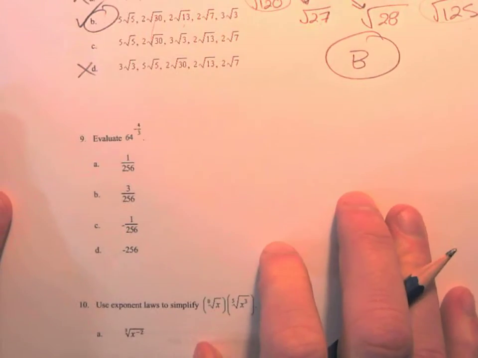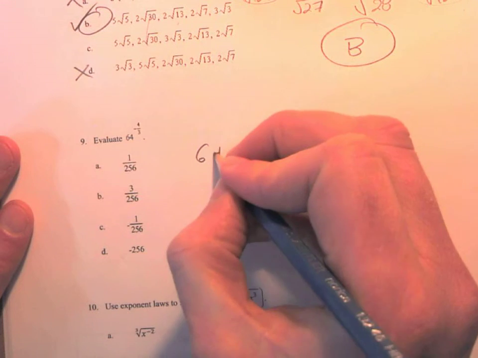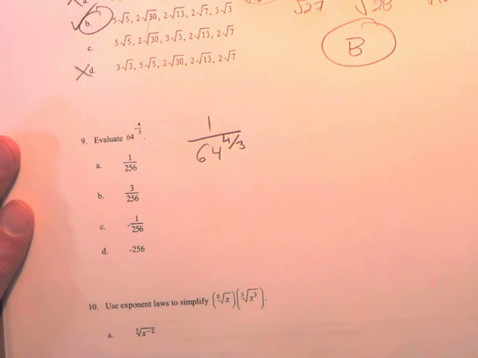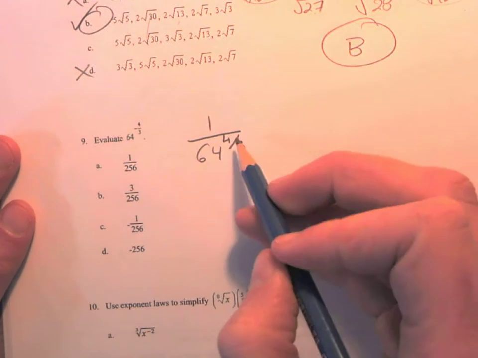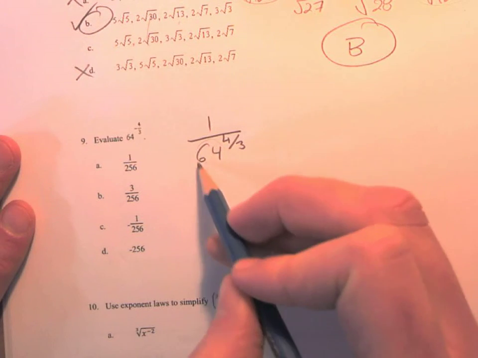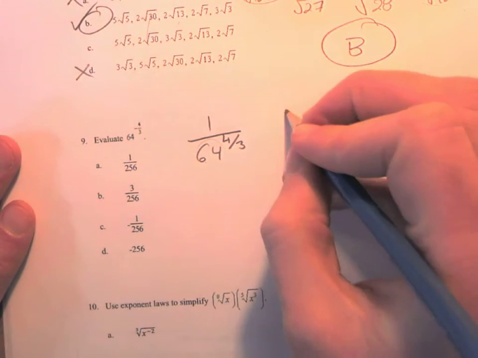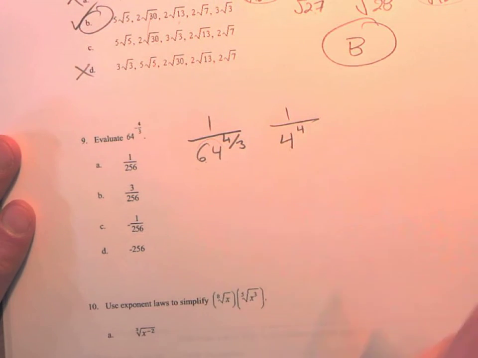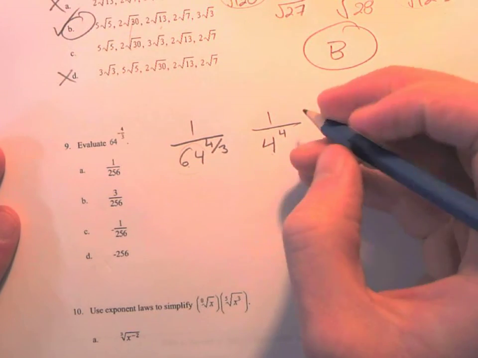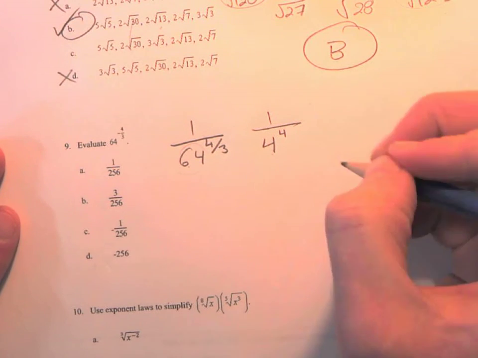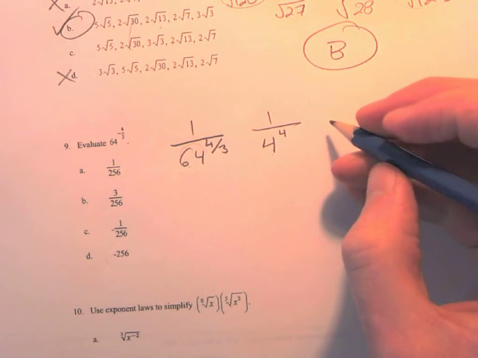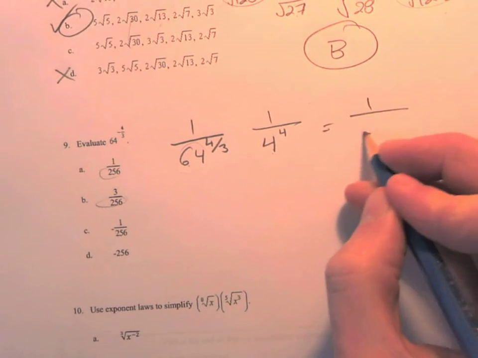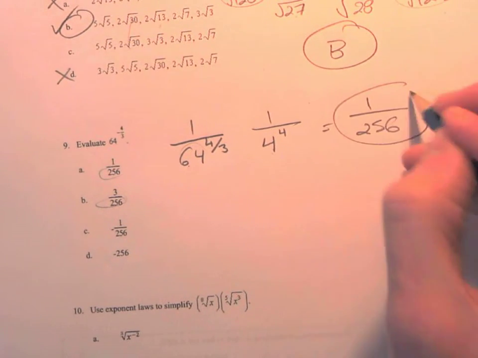Alright, evaluate 64 to the negative 4/3. So when I see this, I see a negative symbol, so I'm going to put it 1 over, and to the positive 4 over 3. Okay, and then I know I can take a cube root of 64. What times what times what gives me 64? 1 over 4 to the power 4, because 4 times 4 times 4 gives us 64. And then you've got to ask yourself, what's 4 to the power 4? 4 to the power 4 has to be 256. So it's going to be 1 over 256. A.